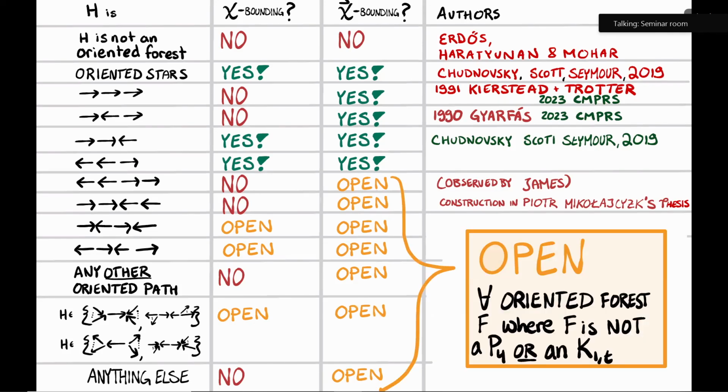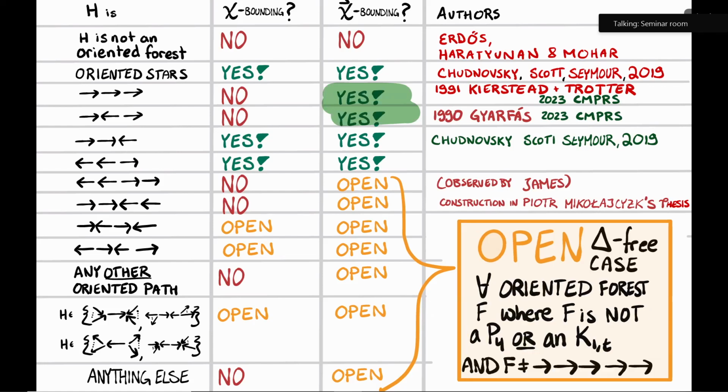And it's actually even a bit more than that. So this is all open. But actually even the triangle free case is almost like always open as well. So if we're saying, this is the result I will talk about.